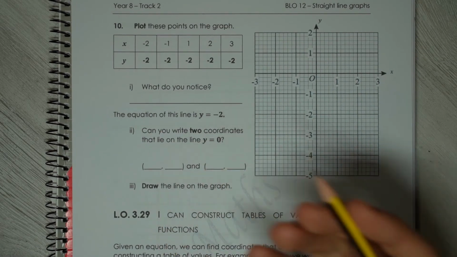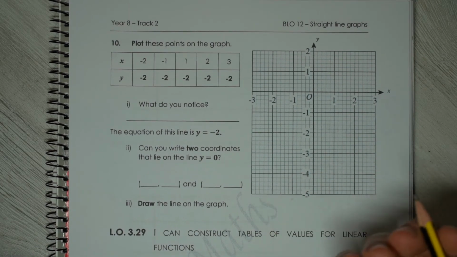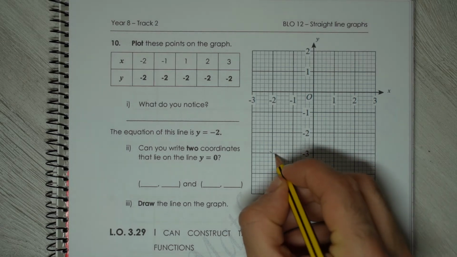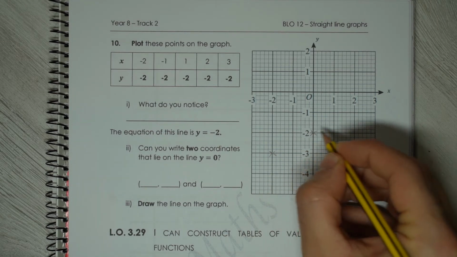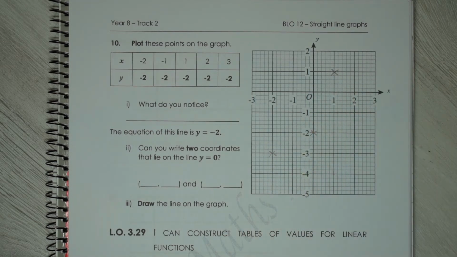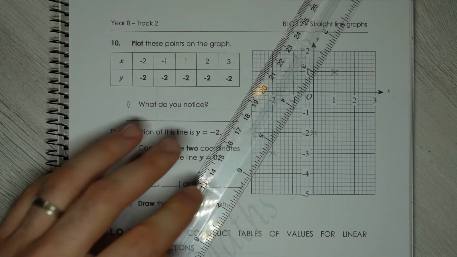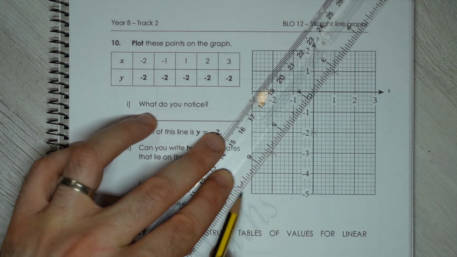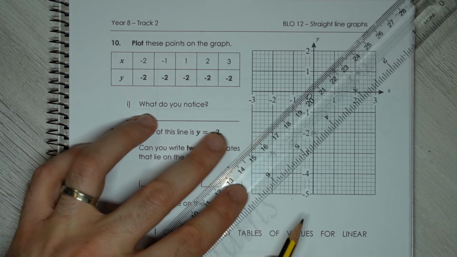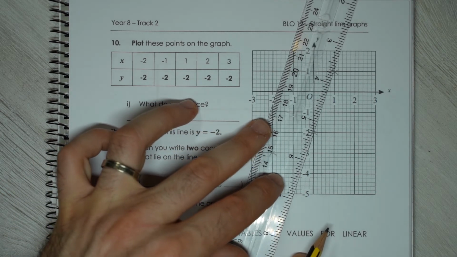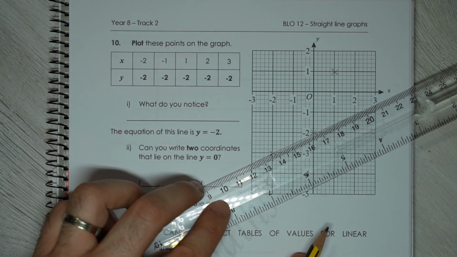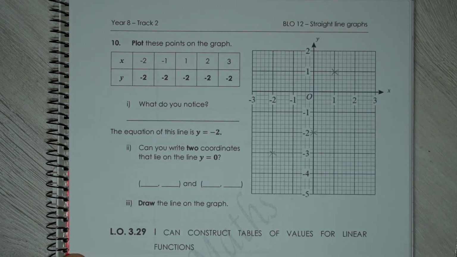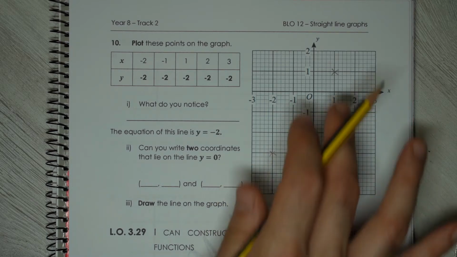If I have 3 points and I cannot form a straight line, because the straight line that I'm trying to draw does not pass through all of the 3 points, then I would know that I have a mistake in the working of obtaining those coordinates.